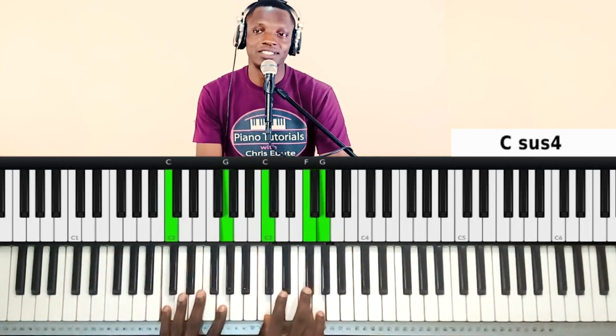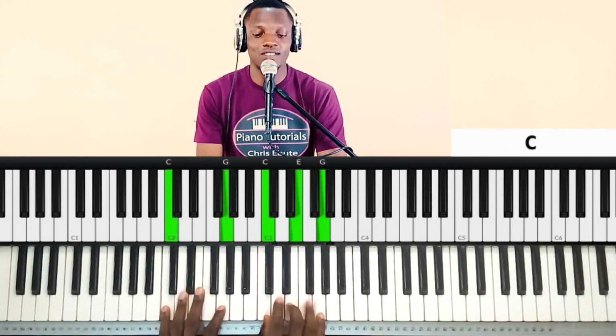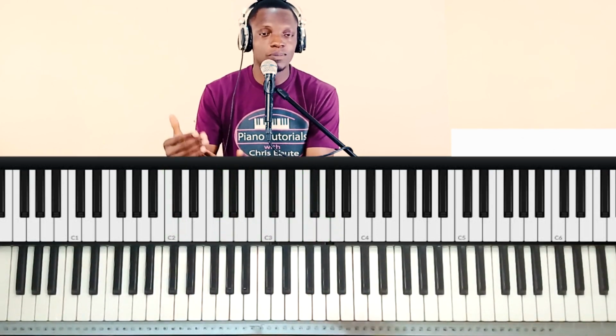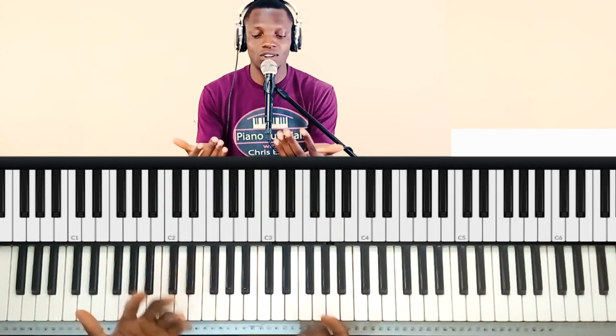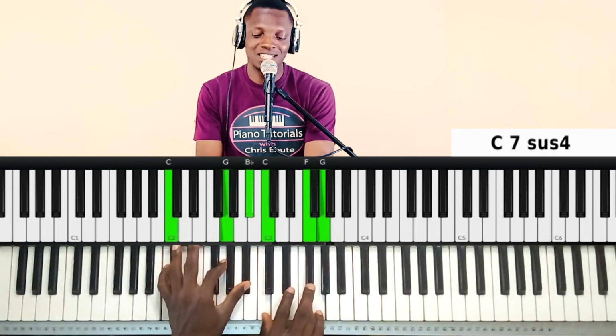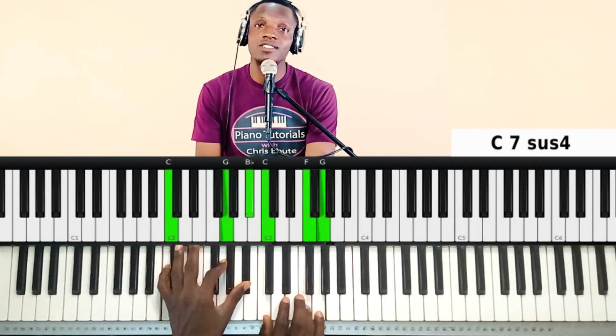You don't need to add your 7th. You can just play like this, sus4 resolve. But if you are used to triad and you are getting a little bit advanced, you could start adding your other extended notes. So I'm adding my 7th here. So this will be C7 sus4. Then resolve on the C7.